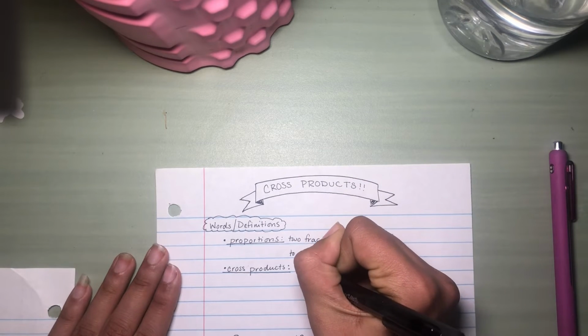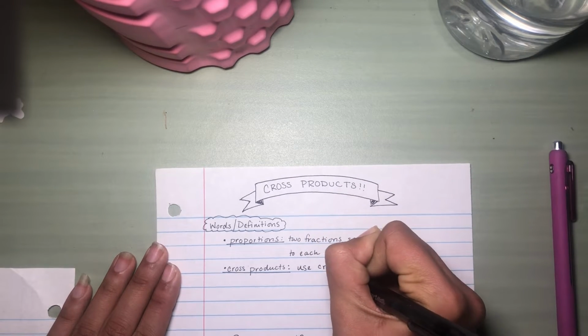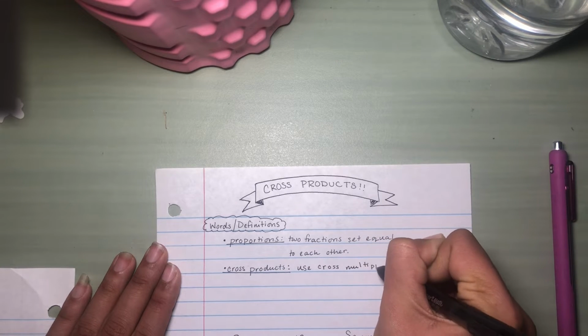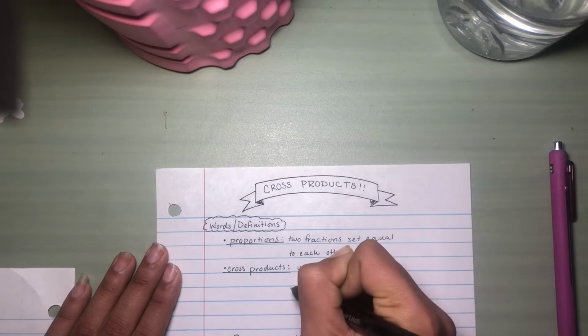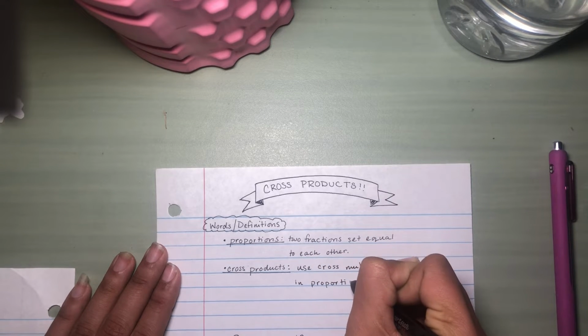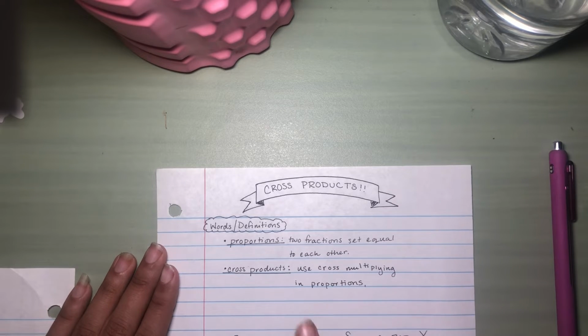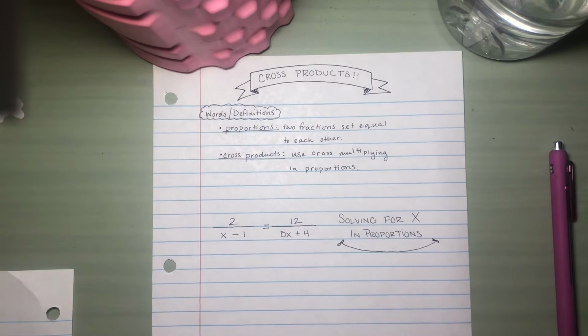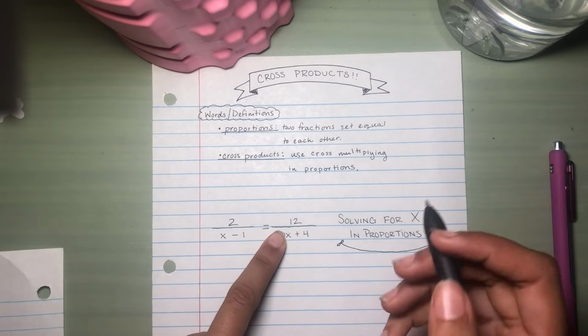Cross products is when you use cross multiplying in proportions. 2 definitions you need down. You're going to need them for your assignment later.